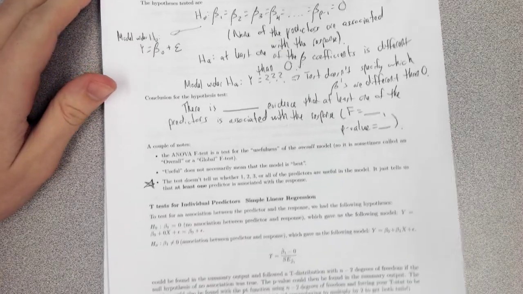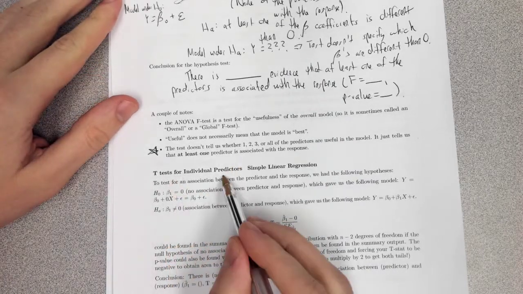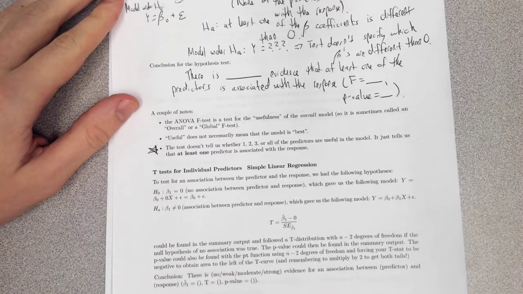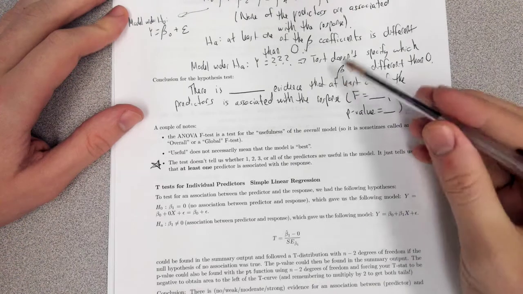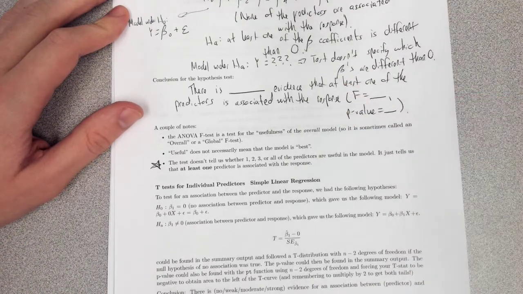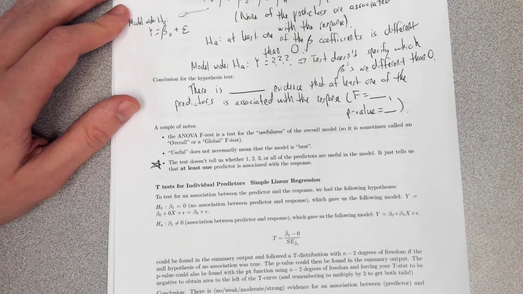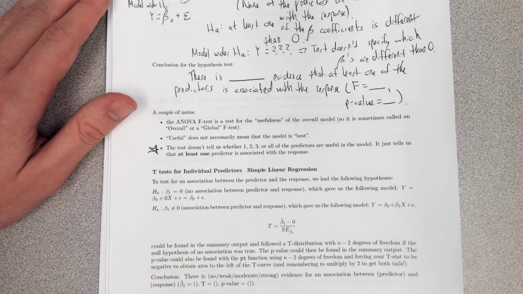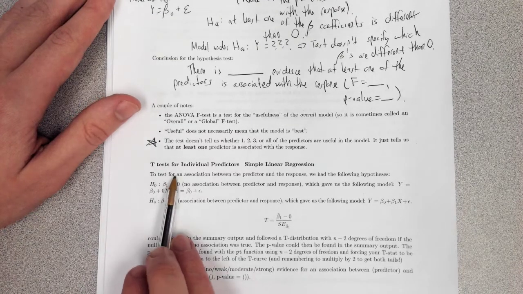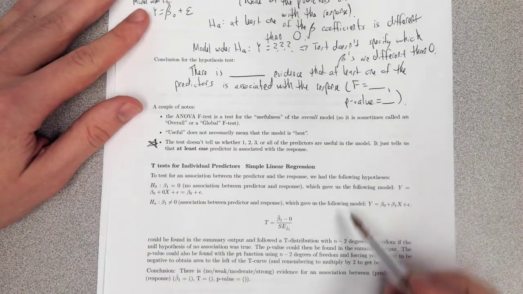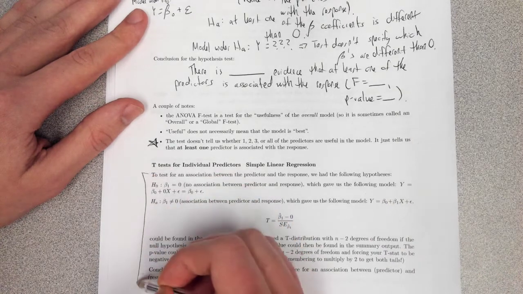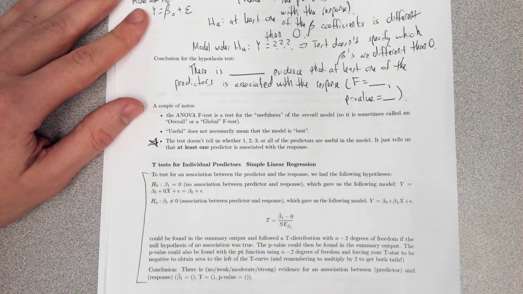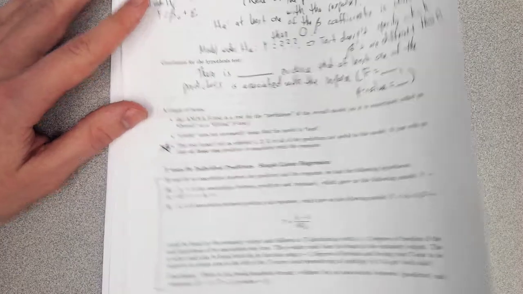We're gonna go ahead and talk about t-tests for individual predictors in the context of multiple regression now. Remember, this overall F-test is just testing to see if any of our predictors are associated with the response, but it doesn't really tell us much more than that. We'll get a lot more specific information from these individual t-tests. Like usual, there's a review here of what we did in simple linear regression.